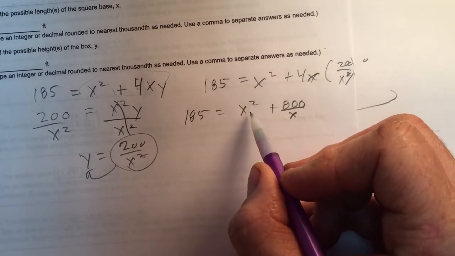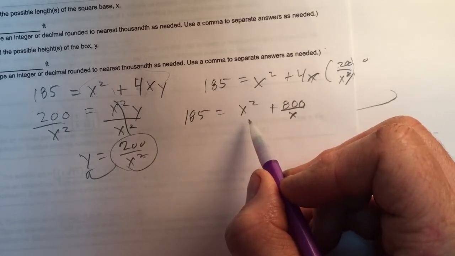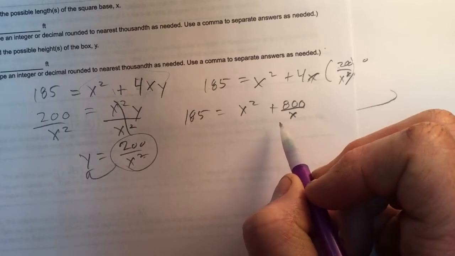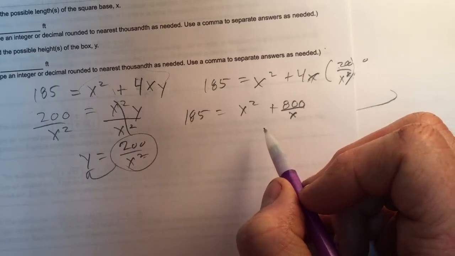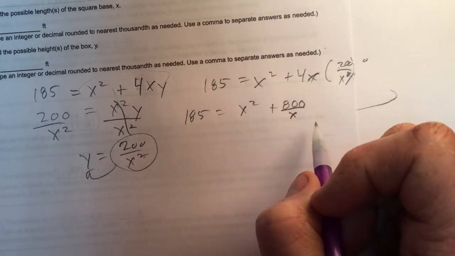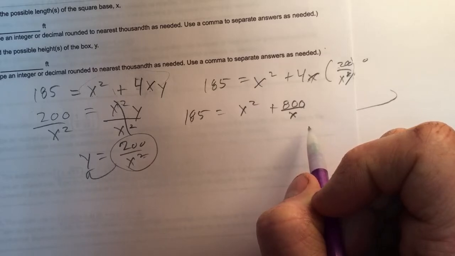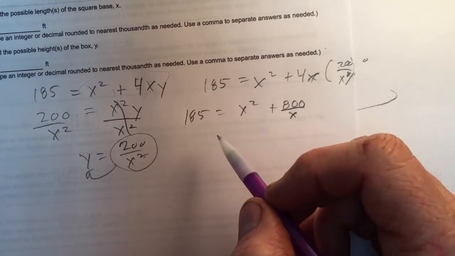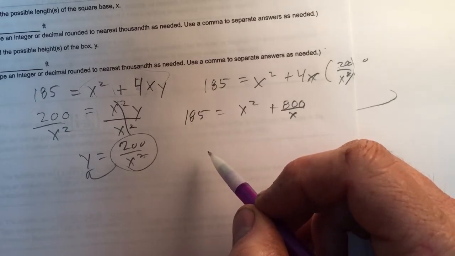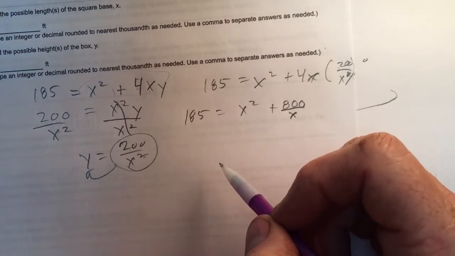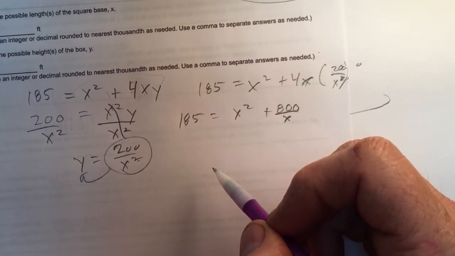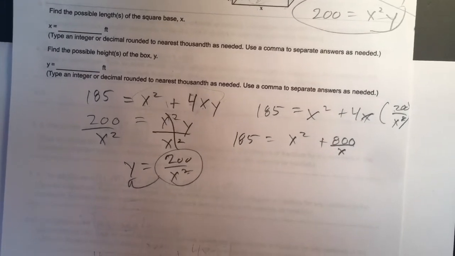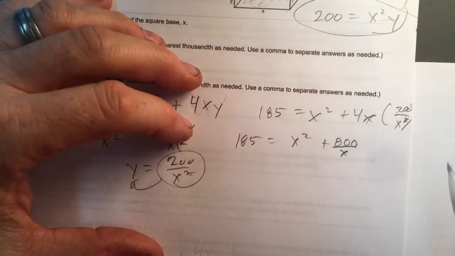If I multiply by x, I'm going to have x to the 3rd power. Let me pause this. All right, so I thought I made a mistake, but I didn't.